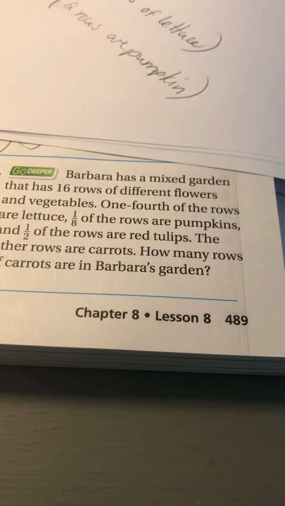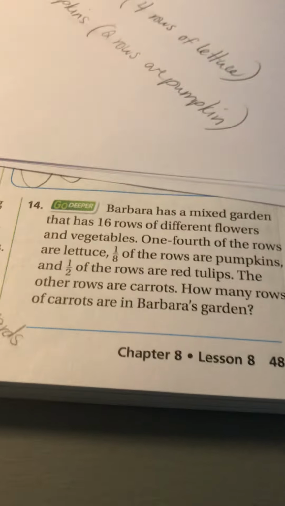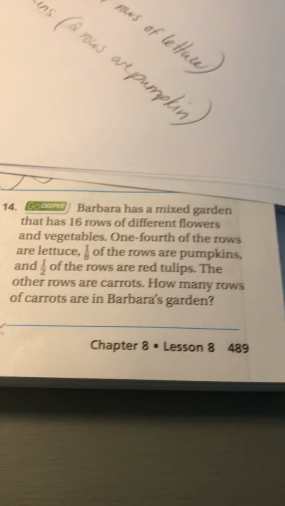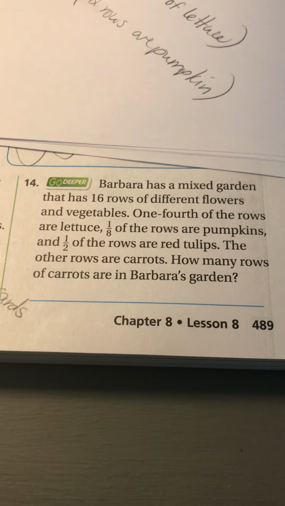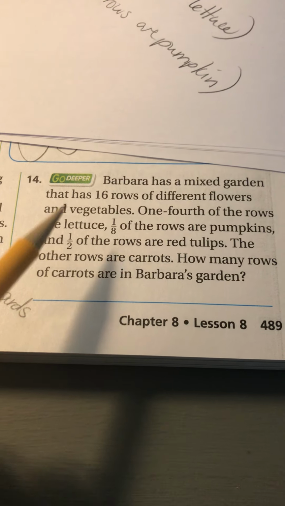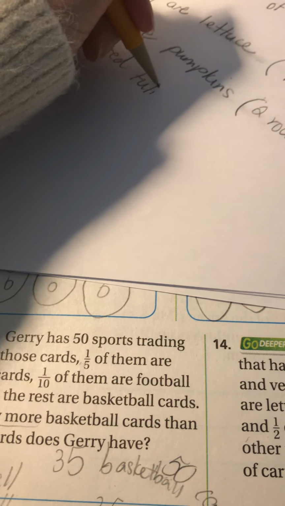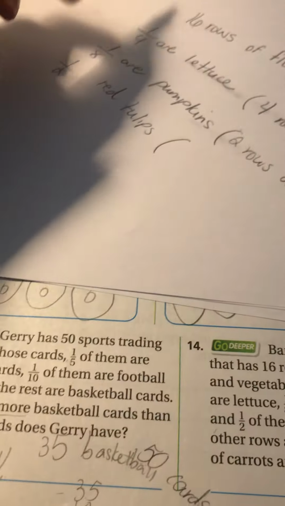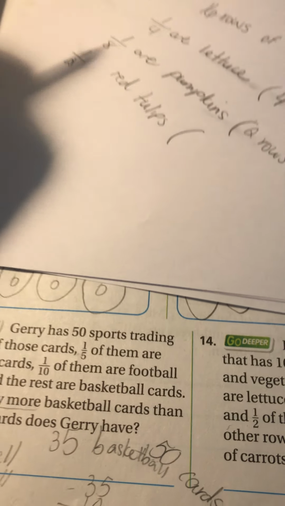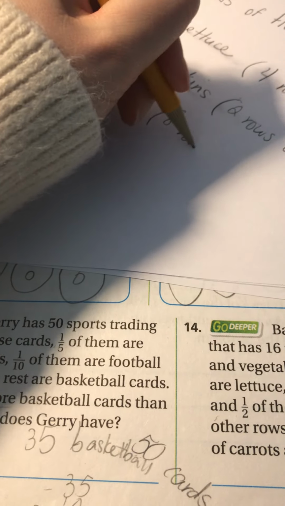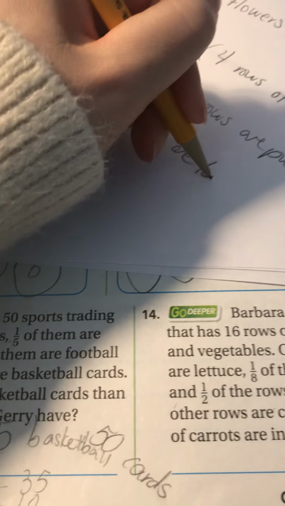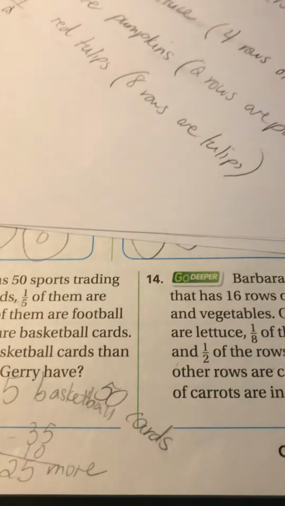And then finally it says, and half of the rows are red tulips. So again, 16 divided by 2, that means that 8 rows are tulips. Sorry, it's so messy.